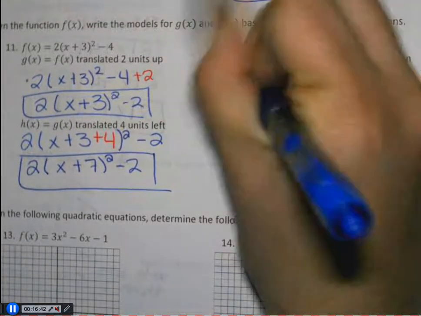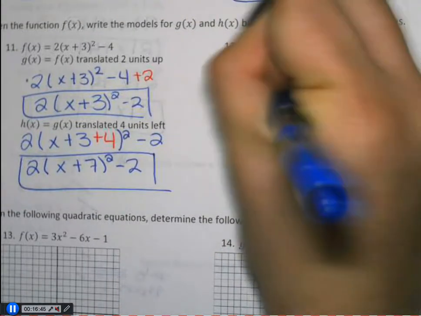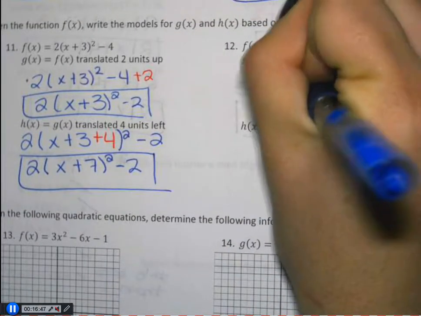Okay, so number 12 wants me to go 3 units down first.